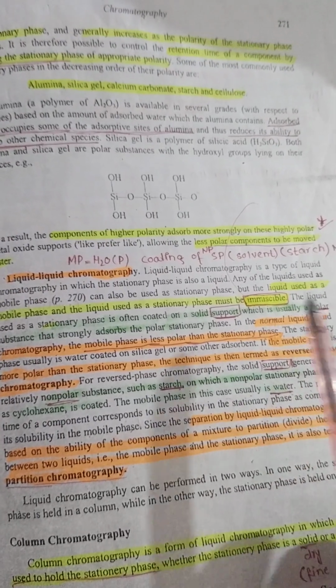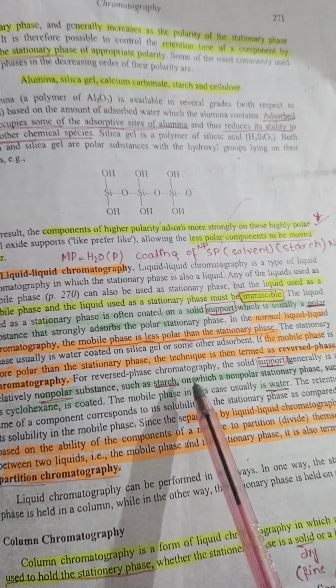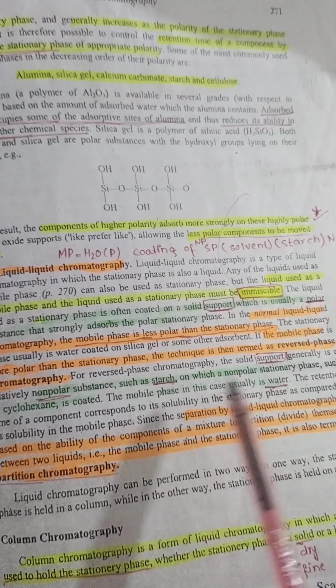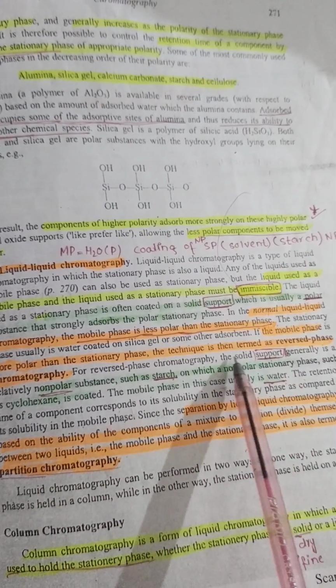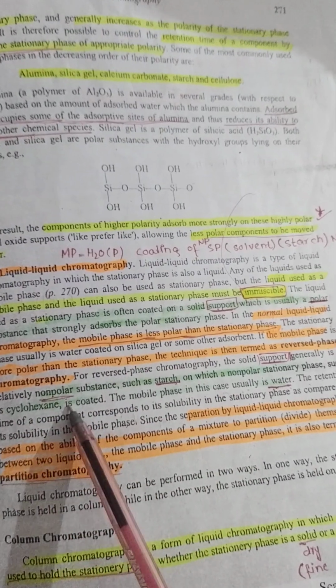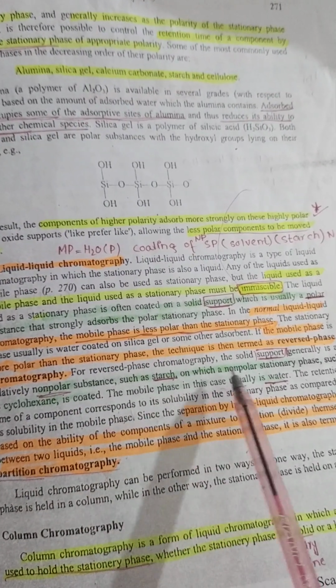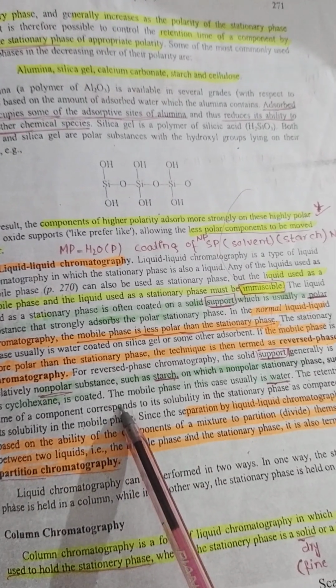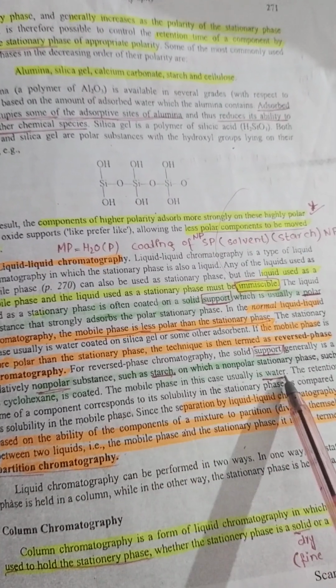For non-polar, we use a non-polar coating on the stationary phase. As written there, the solid support is a non-polar substance such as starch, coated with a non-polar stationary phase such as cyclohexane, and the mobile phase is usually water.